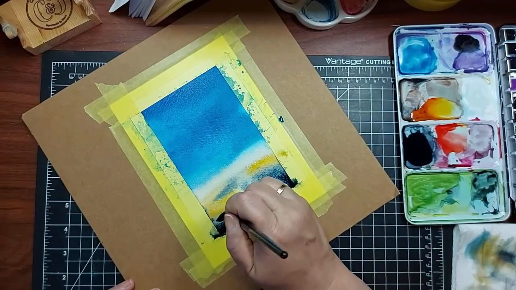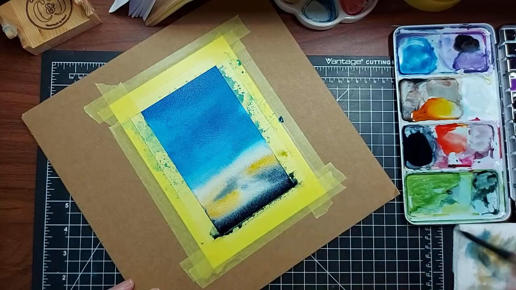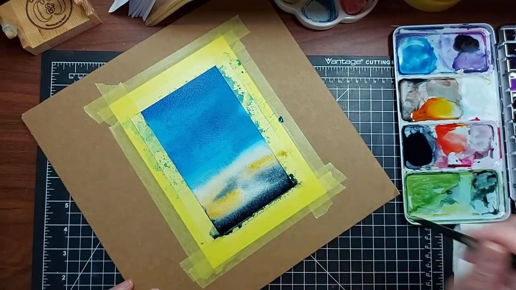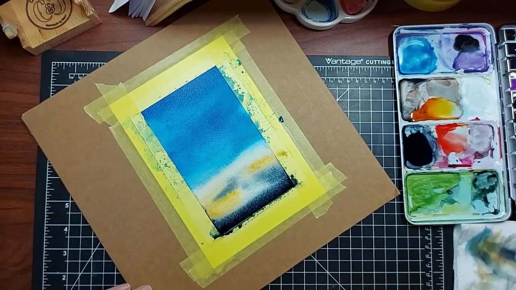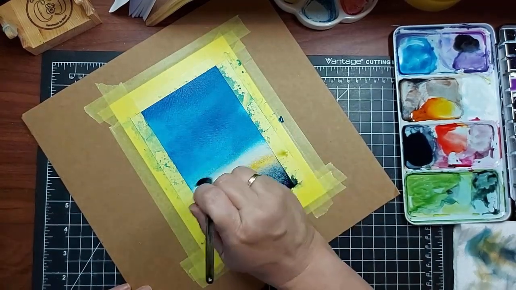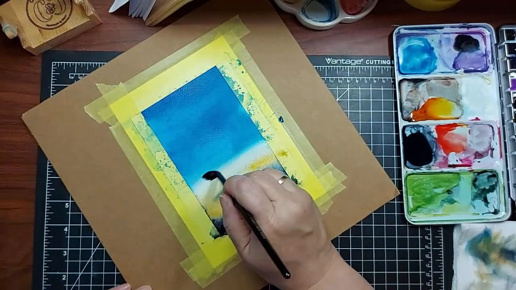And I don't want that. And the blue has really come down pretty far. And before everything started going awry, I was going to add some purple in here, which is why I wet it.